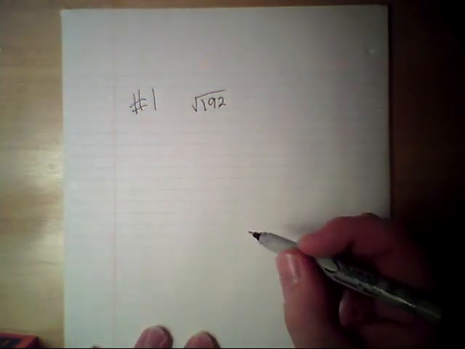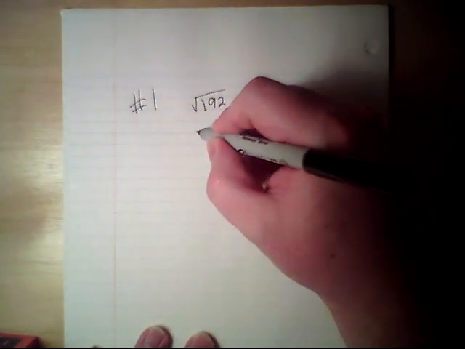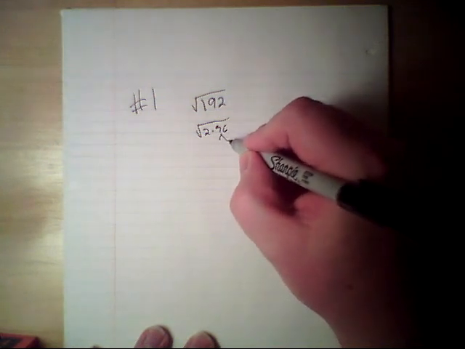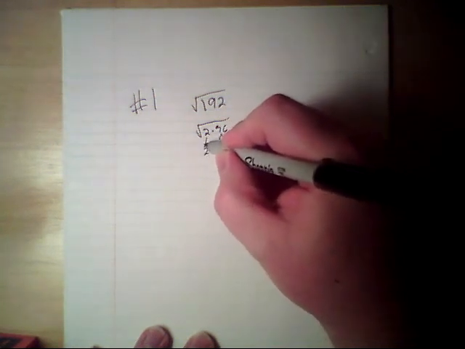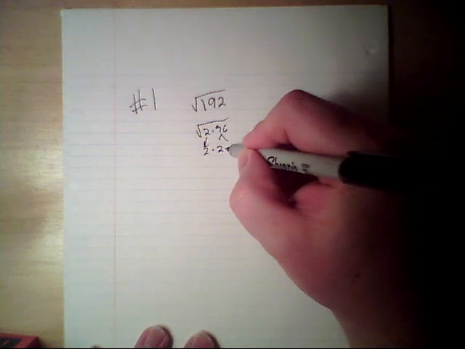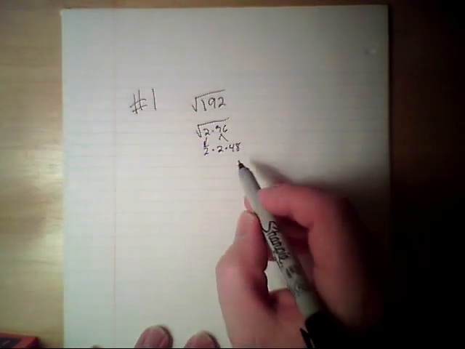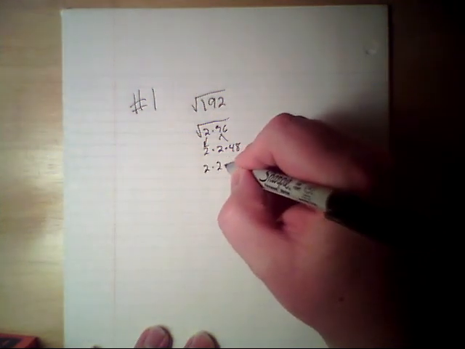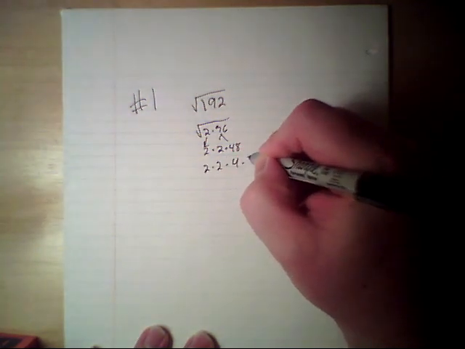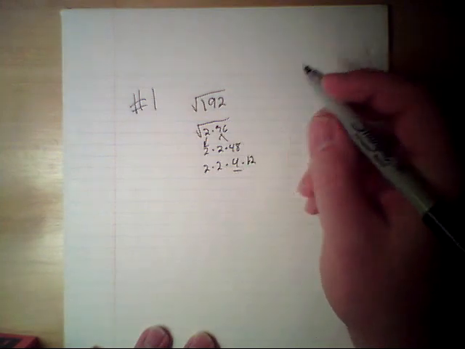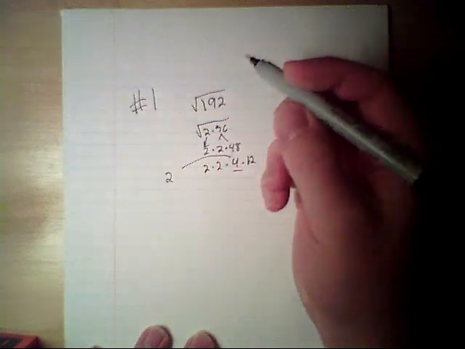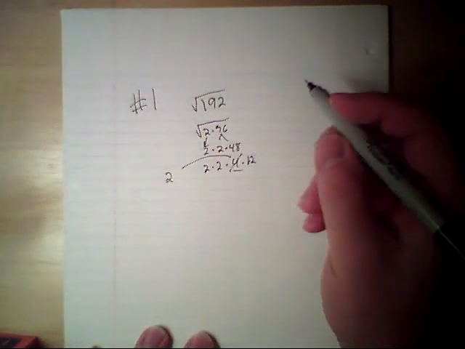Anybody that's into audio knows that 192 can be broken up pretty nicely, actually. It ends up being the square root of 2 times 96. Then 96 can break up into, bring that 2 down, 2 times 48. And I happen to know that 48 is 4 times 12, so that's helpful. We have 2 times 2 times 4 times 12. Now I know 4 is a perfect square, so let's take its square root and bring it out to the front. Okay, so that one's taken care of.